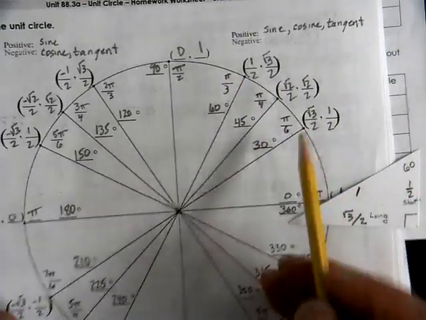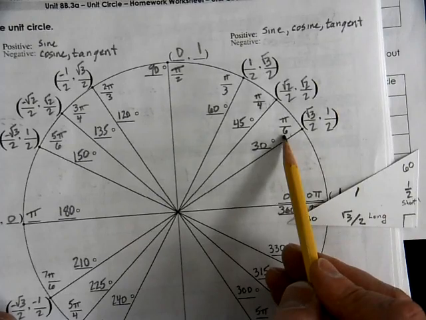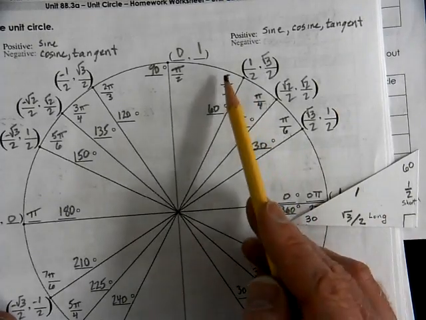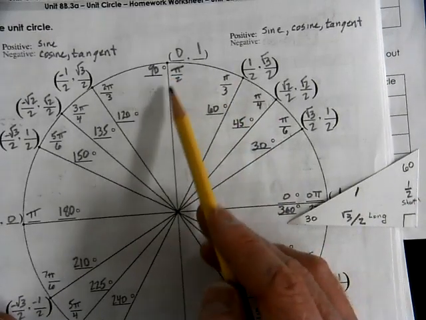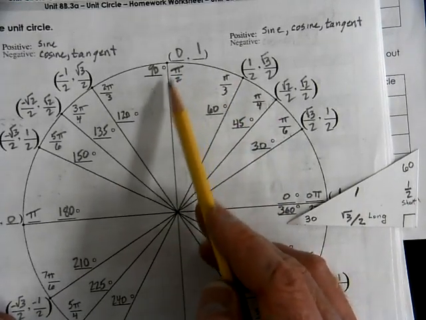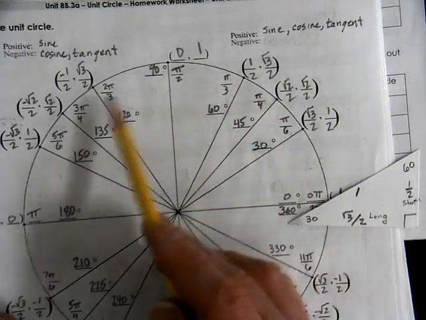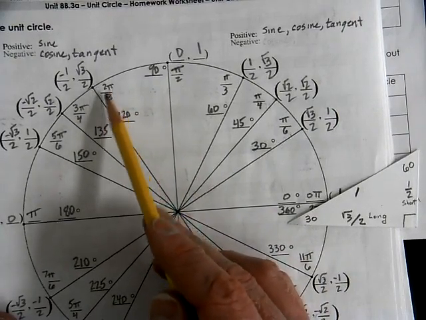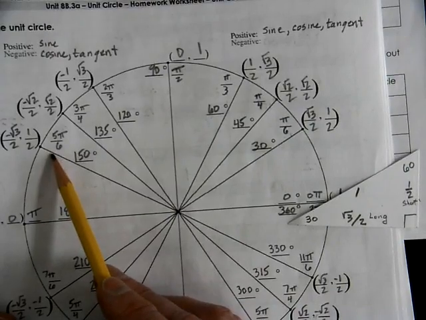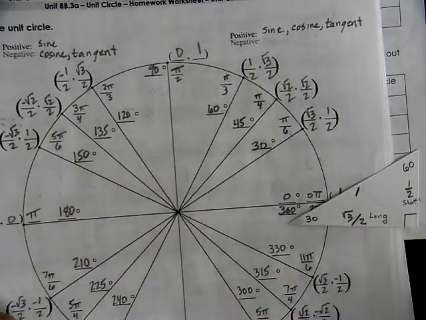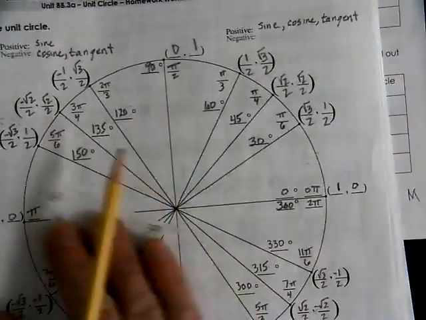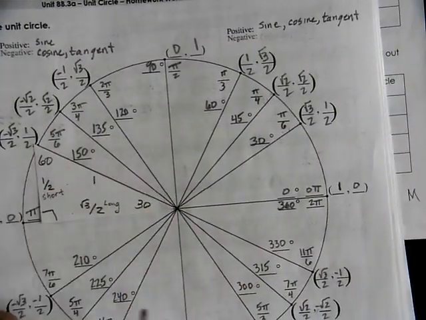Did I say that wrong the first time? This is pi over 6. This would be 2 pi over 6. It can be reduced, so we're not going to count it. 3 pi over 6, which is 30 degrees more, we're not going to count it. 4 pi over 6, that's 30 degrees more, we're not going to talk about it right now. 5 pi over 6, we're 30 degrees from the x-axis. We're looking for 30 degrees from the x-axis.